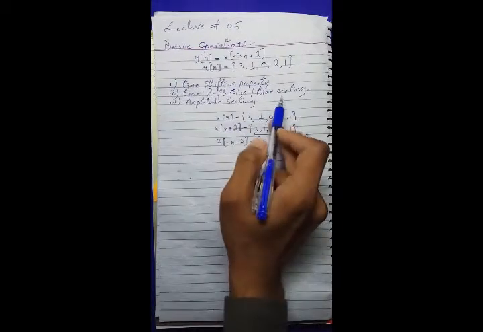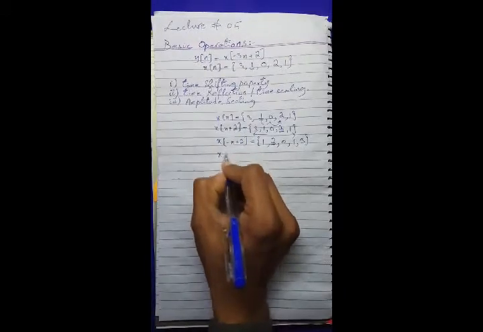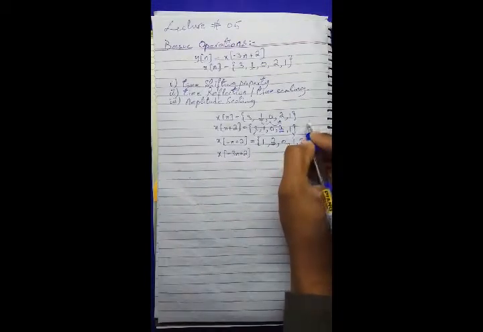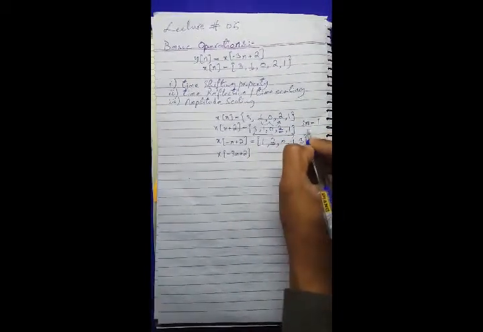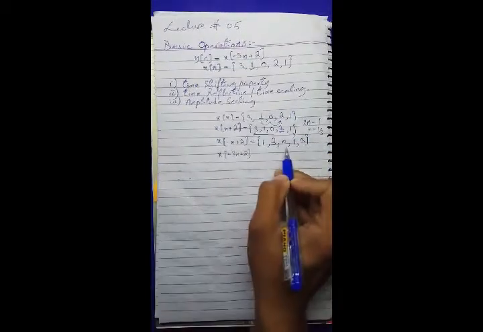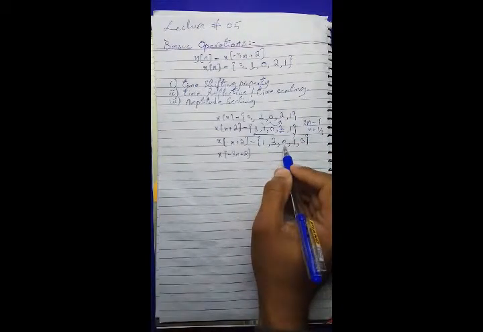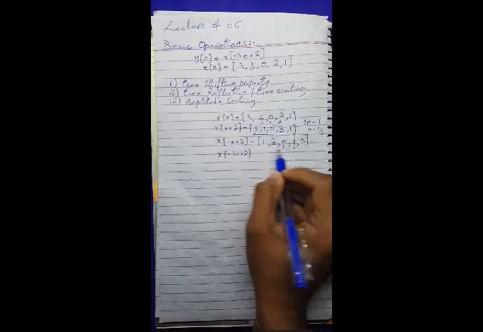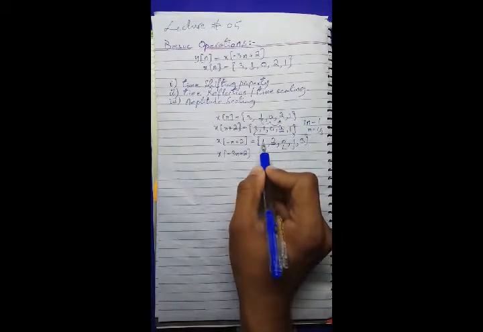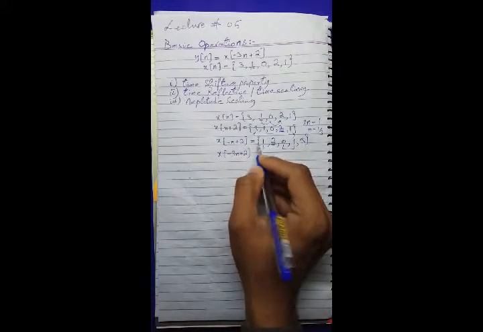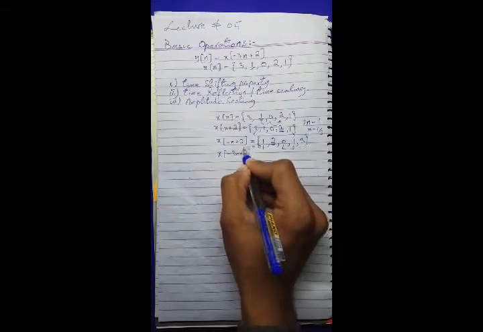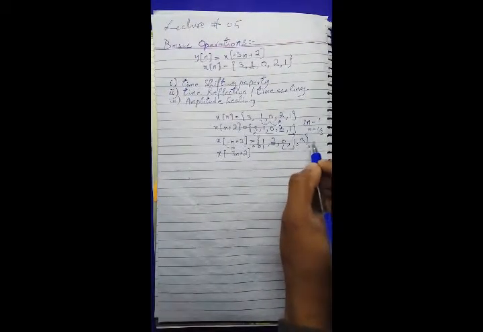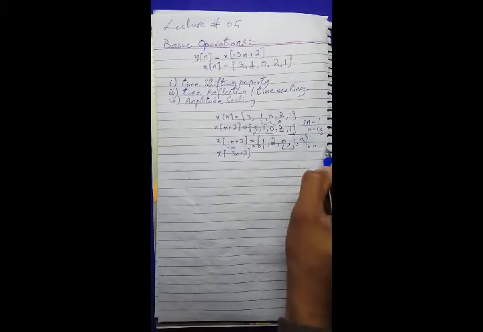Then we apply the time scaling property. There is time scaling, so we can apply minus 3n plus 2. In the scaling property, we take 3n equal to 1, so n is equal to 1 by 3. So we will skip the samples; these two samples are skipped. Before this one we know that it is 0 and 0 and it continues till minus infinity, and after 3 we know that it is 0 and 0 and it continues till infinity.